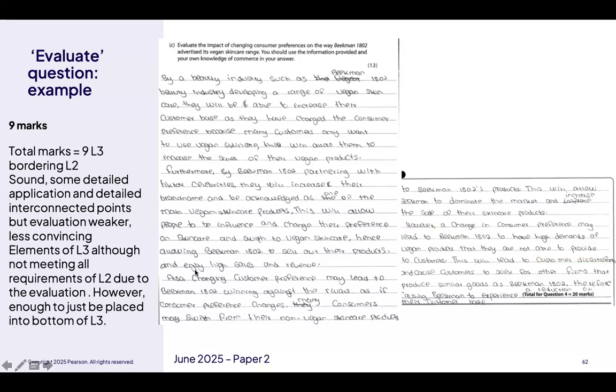Students had a good go, haven't they? They've applied their knowledge. They show some understanding of what is happening around changing consumer preferences. And it's a detailed response. 9 marks overall. I wonder if that is where you place this response.